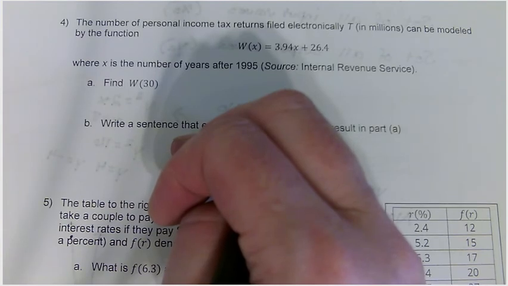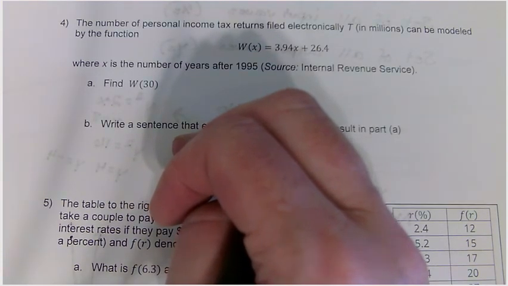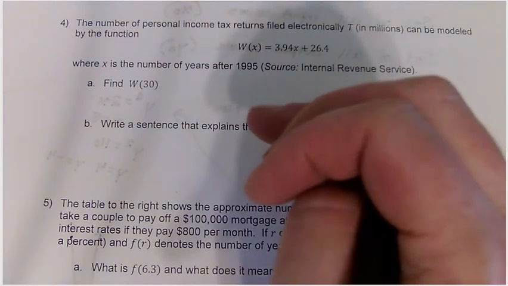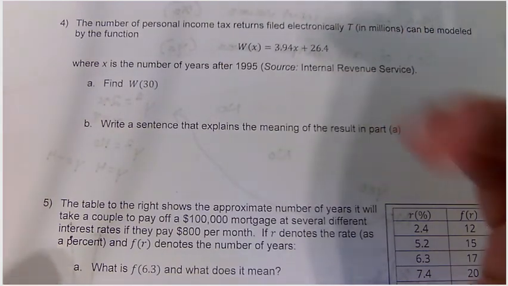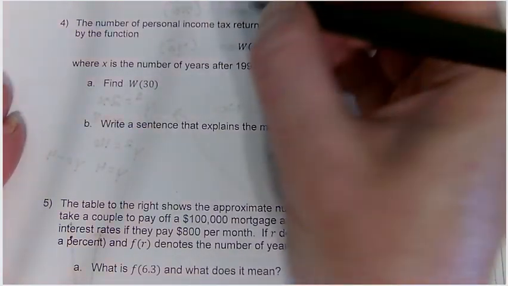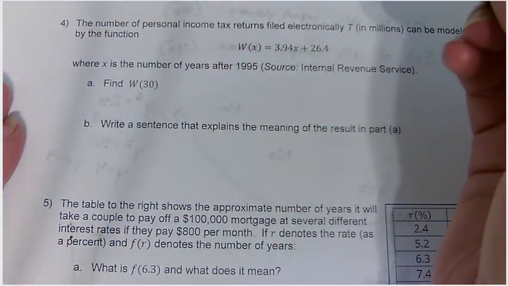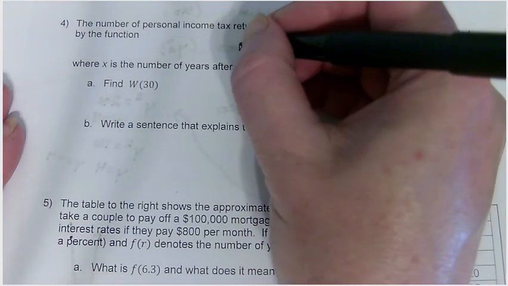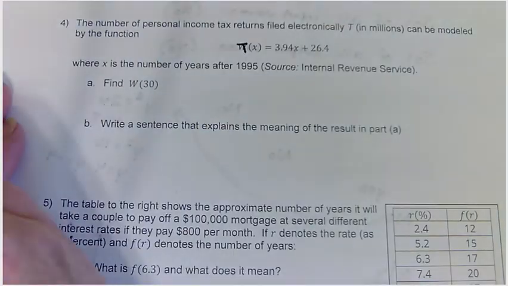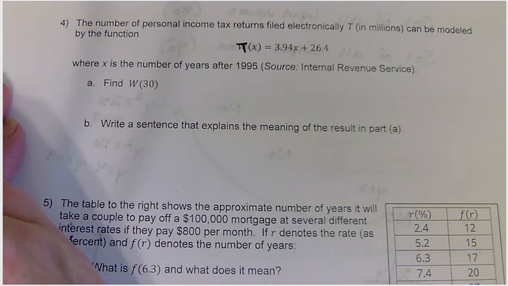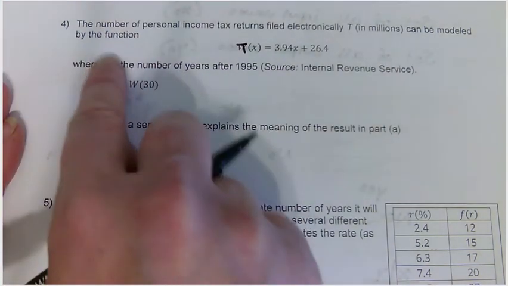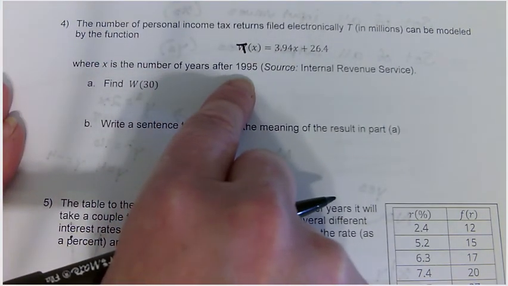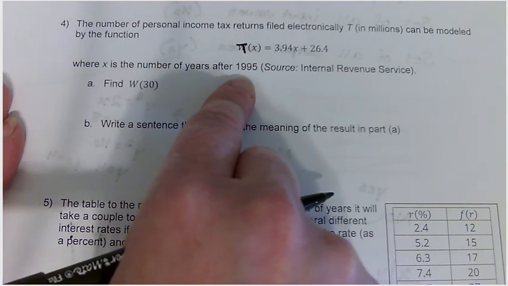I think I looked at two different things, because that should be a T. All right. We'll change it to a T. Where X is the number of years after 1995.